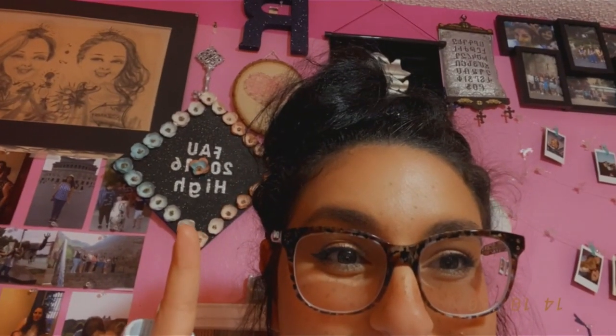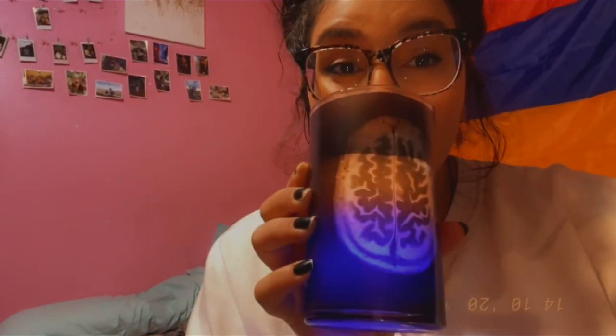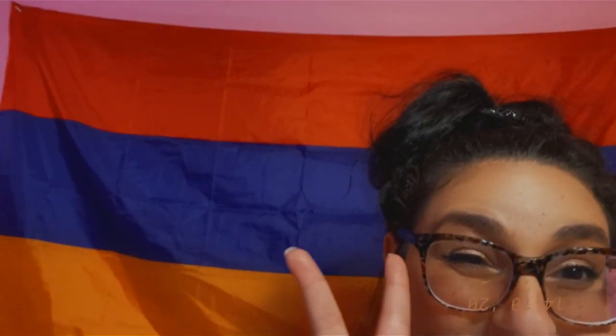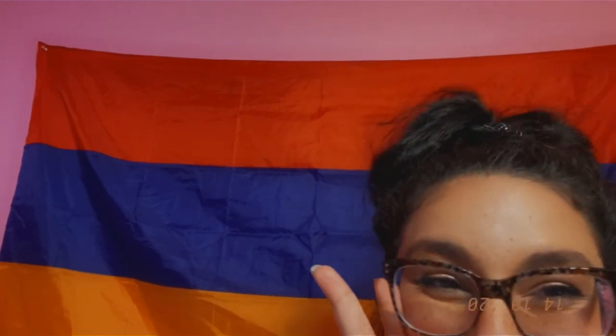This is my high school graduation cap, and this is my undergrad graduation cap. This is a brain candle that actually lights up and changes color. This is my Armenian flag. It is my Armenian swag.